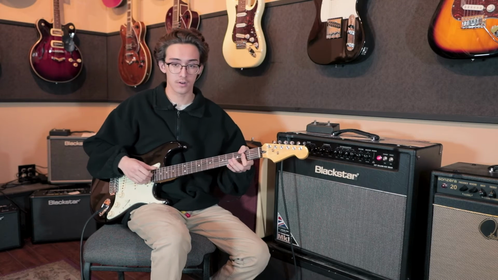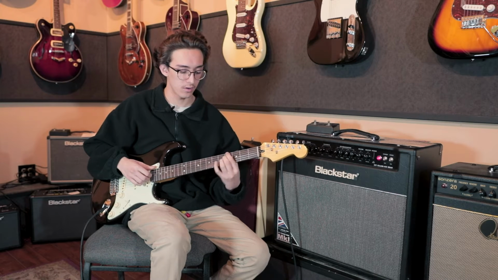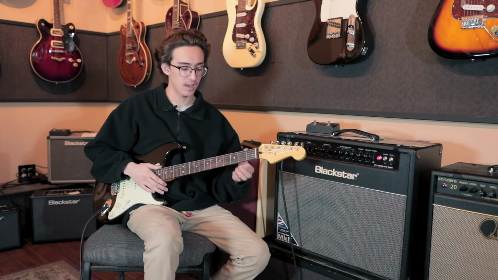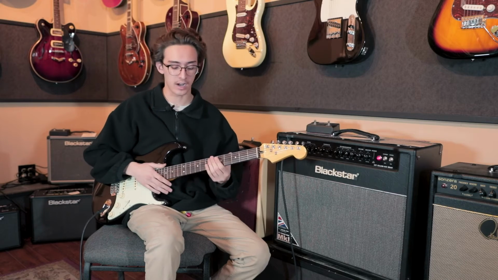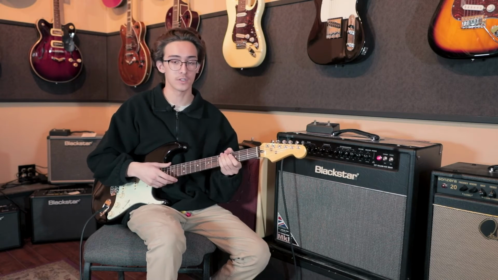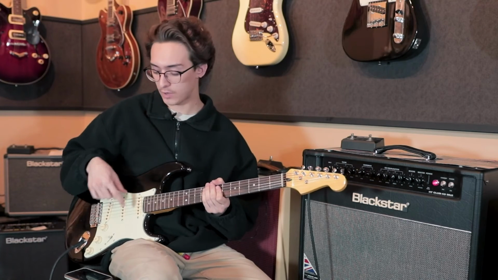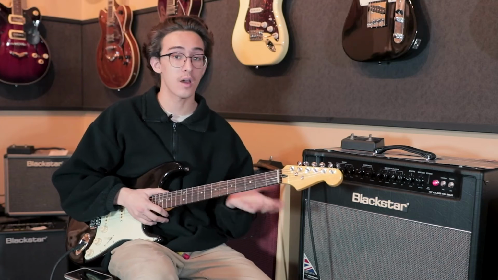If I switch it over, it all kind of blends together. And that's a result of decreasing the tone and kind of taking away from the clarity of each individual string. Now we'll show you how it sounds with different pickups. Right now I've got these 3 single coils, but next I'm going to show you how it sounds with humbuckers.